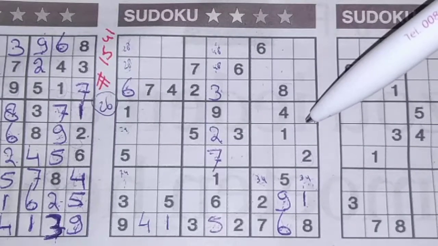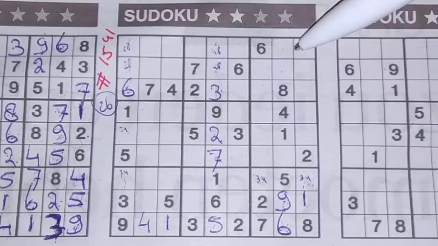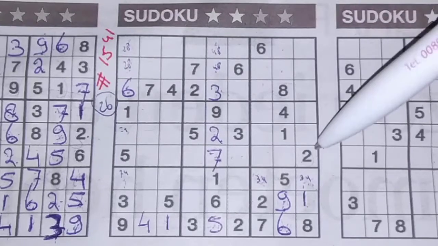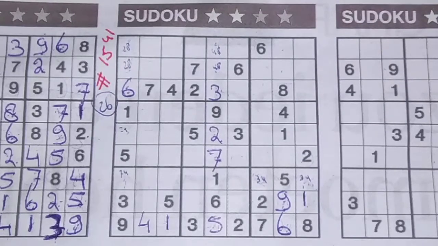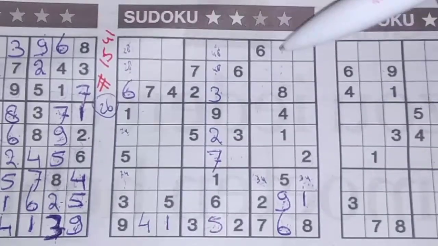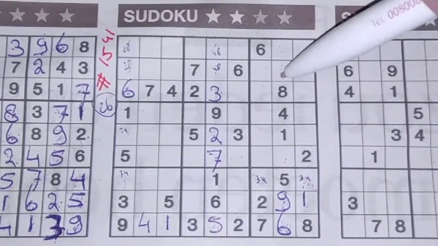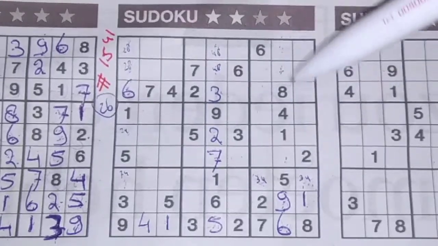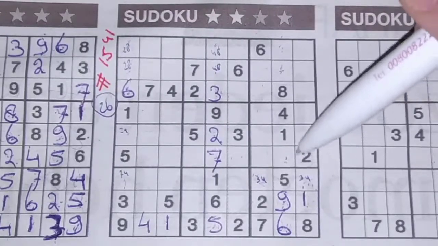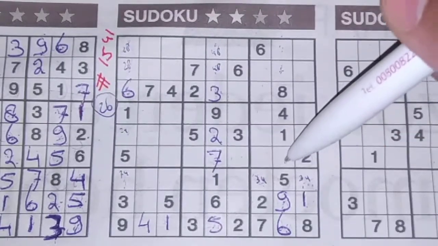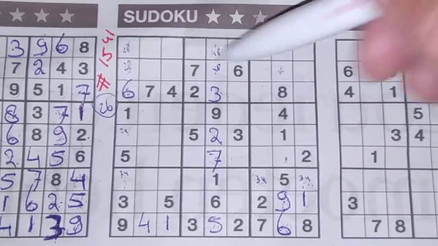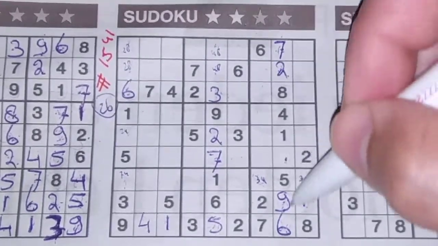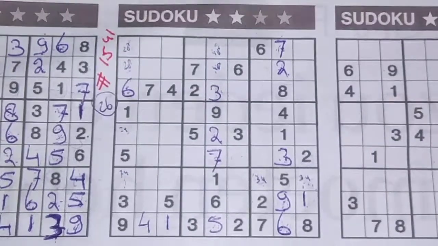Then 3, 7, and 2. 3 missing numbers in this column. Those numbers are the 2, the 3, and the 7. I see here 2 and a 7, so no 2 and 7 in this box. So the 2 and the 7 goes in those 2 boxes. We see here 7, so no 7 there. 7 should be here and the 2 goes there. 1 box left in this column for the number 3.